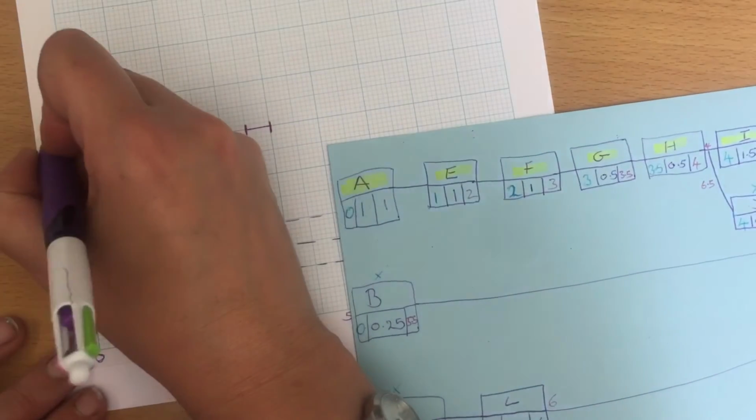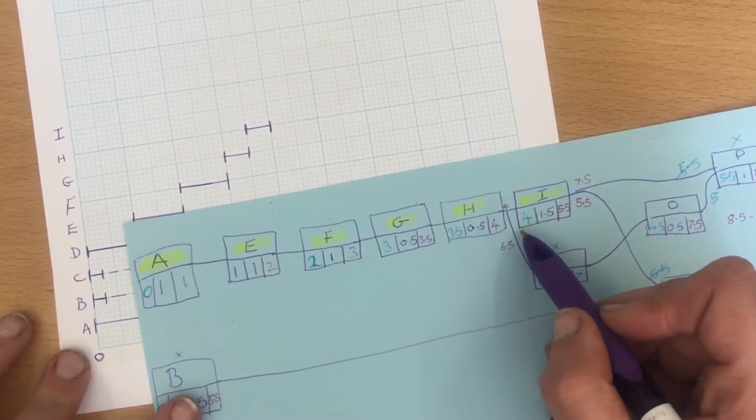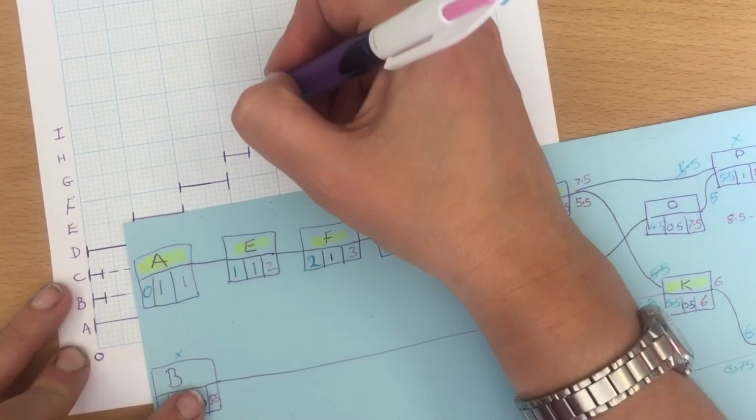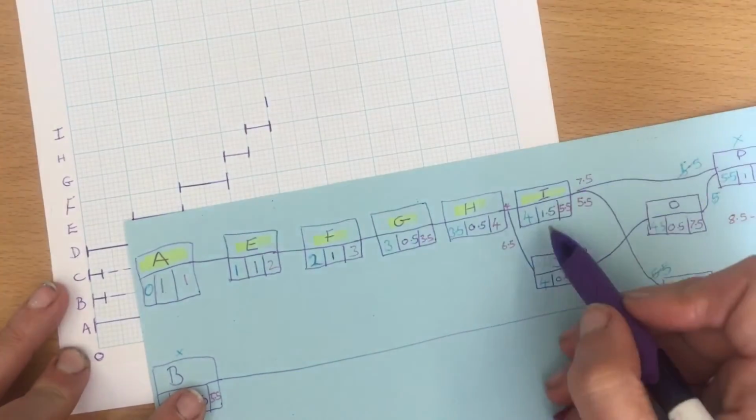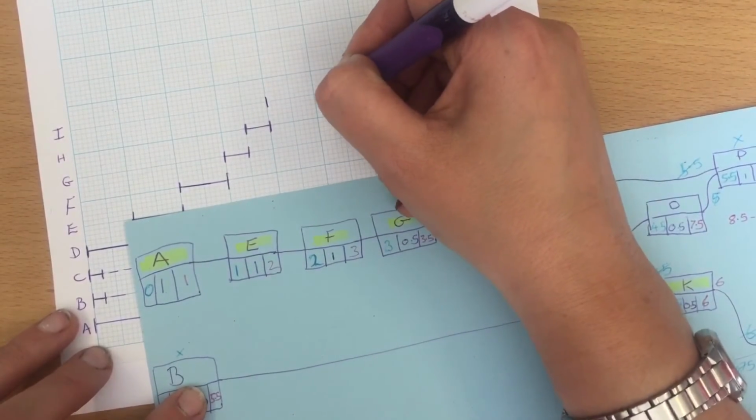Then we have I. I starts at 4. I goes along 1.5 and finishes at 5.5.